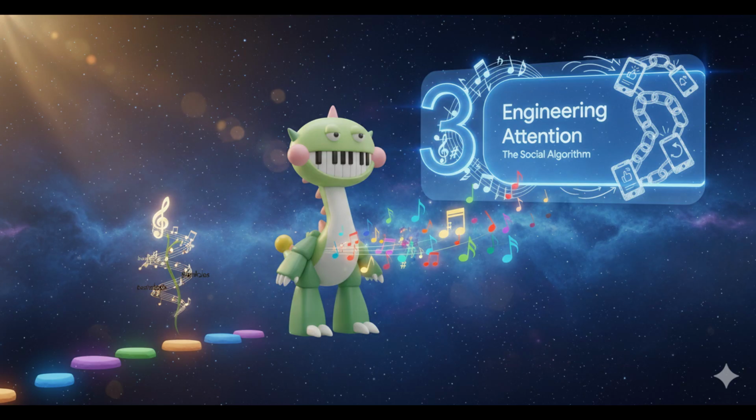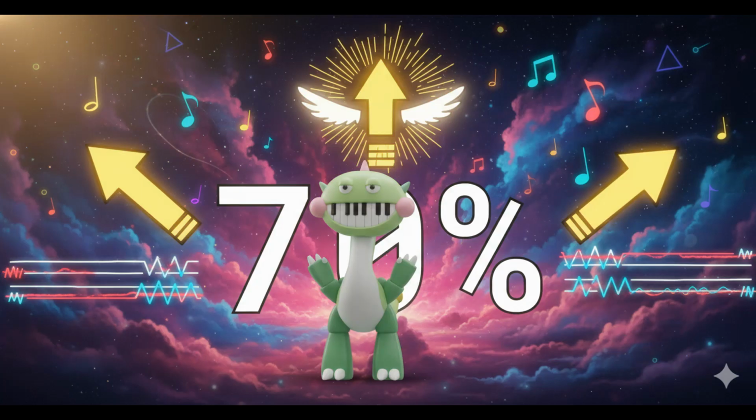Which brings us to Section 3, engineering attention, the social algorithm. Okay, here's where it all connects. Just like classical composers use that mathematical dissonance to keep you hooked, today's digital creators engineer that exact same tension to hit a massive 70% completion rate. If you drop below that metric, the algorithm completely stops distributing your explainer. But hit it, boom, your content gets up to 22 times more views. It's a total game changer.